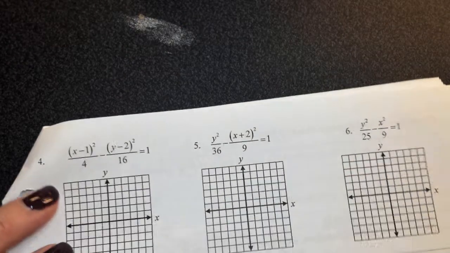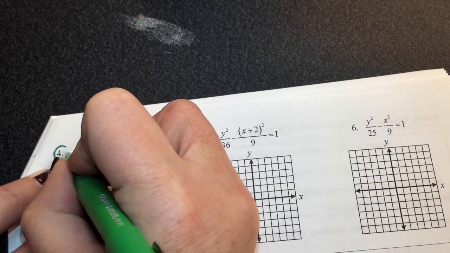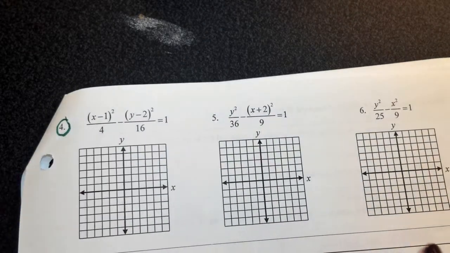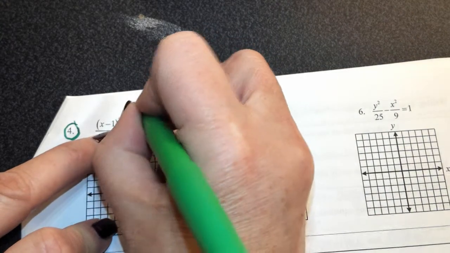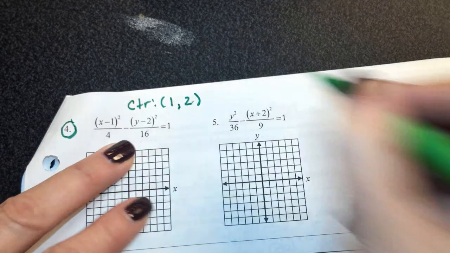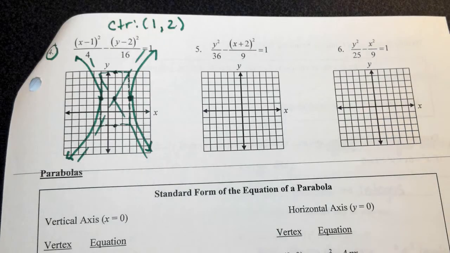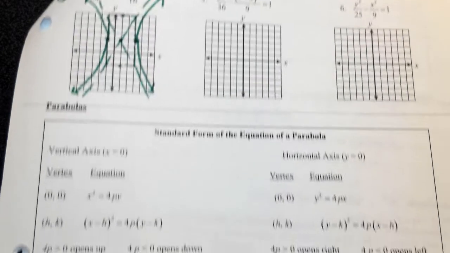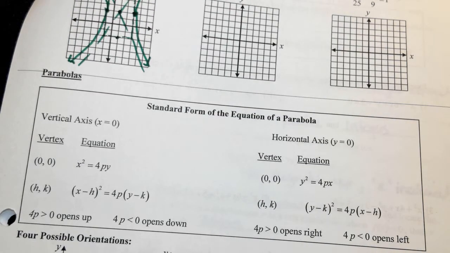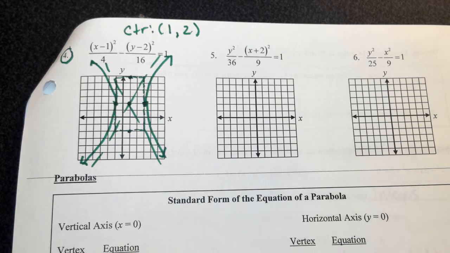Let's take a look at number 4. You guys go ahead and try number 4 for me. What's the center here? The center is going to be what? Center is going to be 1, 2. And did we come up with this for number 4? Did we get this one for number 4? All right. Any questions on graphing the hyperbolas?